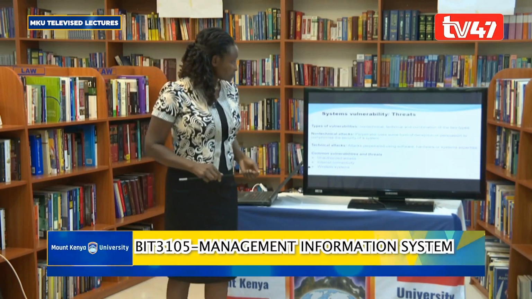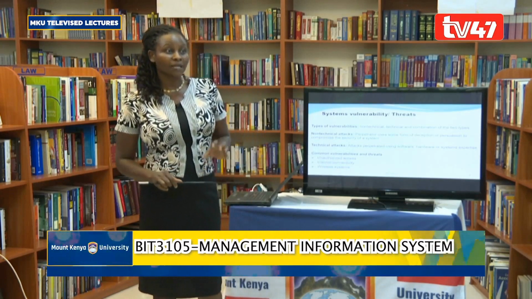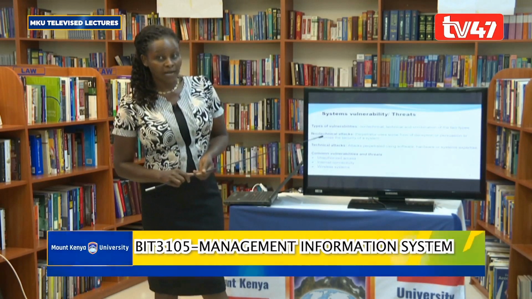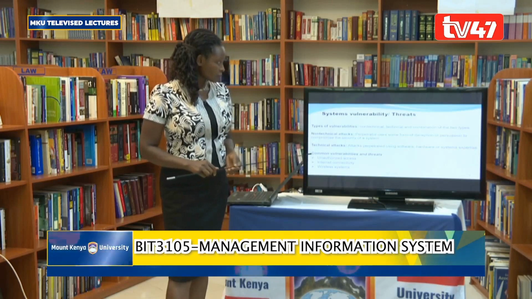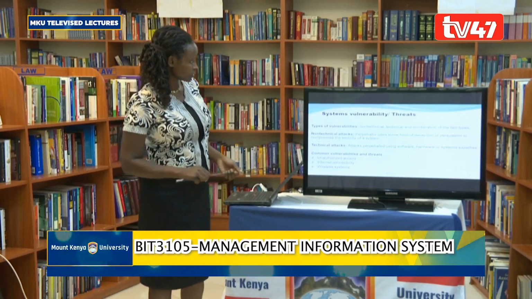Now, the other type of vulnerability of these threats could be a combination. So the perpetrator could combine both, or the kind of risk you have could take both forms. So those are the forms of threats. You should be able to identify those that are technical and those that are non-technical, but all of them will compromise our goals in using ICT in organizations.